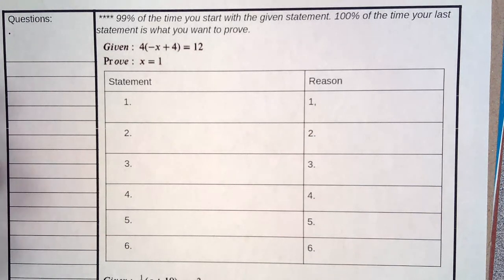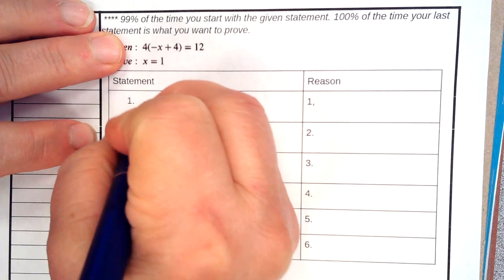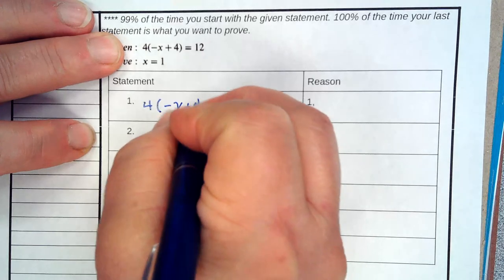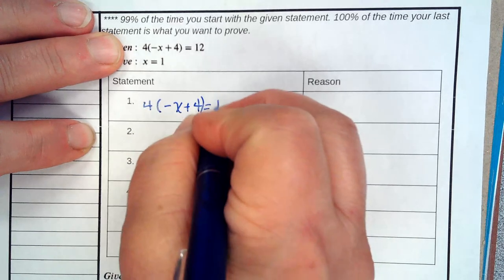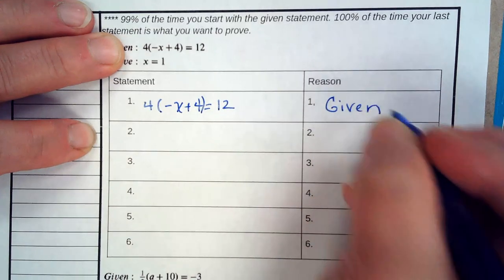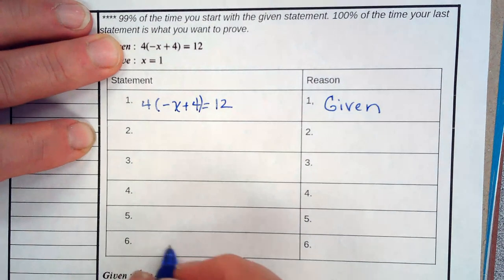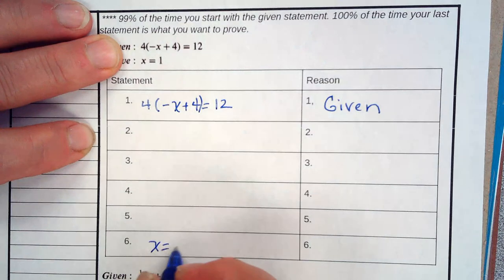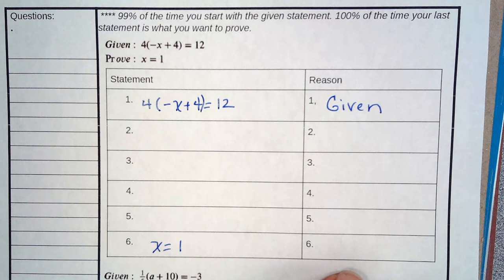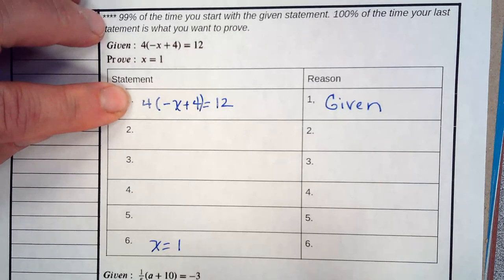So, as I'm looking at this, now, I don't know the reason for this last one yet, but when I get down there, I should. So let's start. What do we do first?